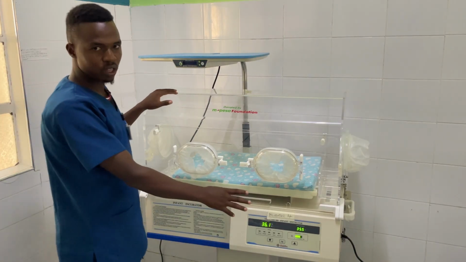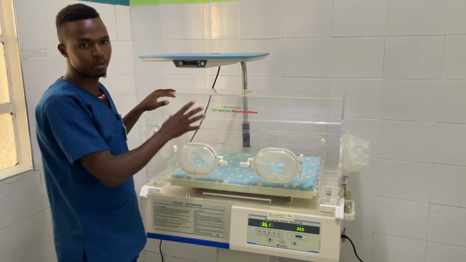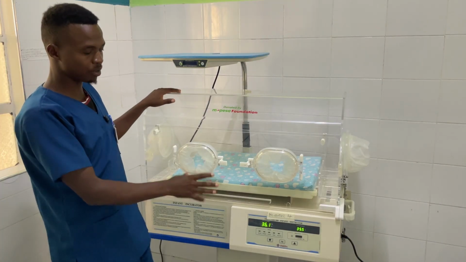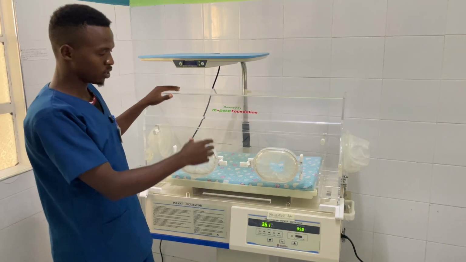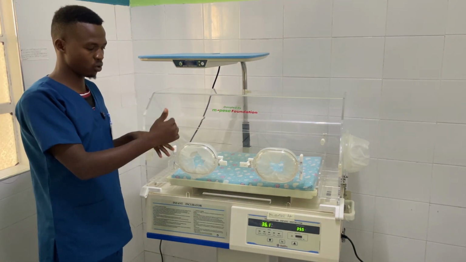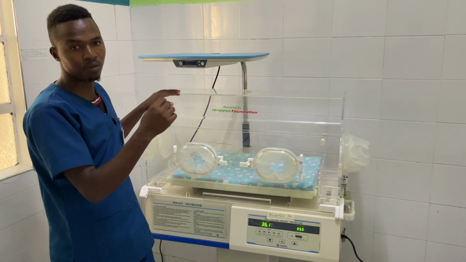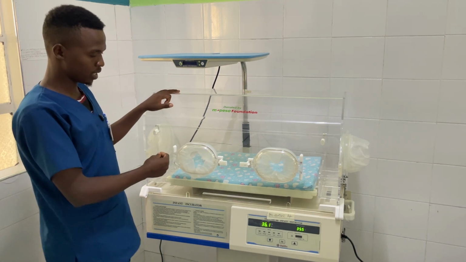Remember, although these are external temperatures that are being recorded, you have to check the baby's temperature inside, because sometimes the machine could have a fault that's giving a false reading. So you have to confirm that what is shown here is what the baby's temperature is. That's why we also have thermometers. Use thermometers to check the actual baby temperatures.